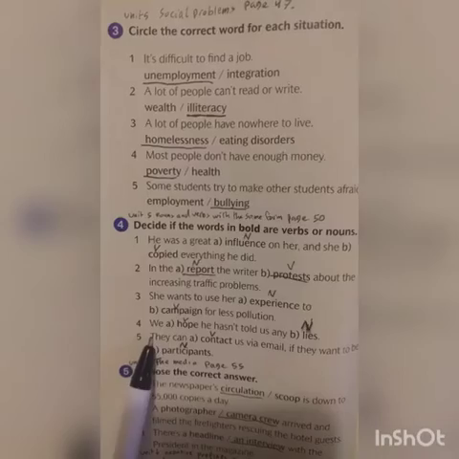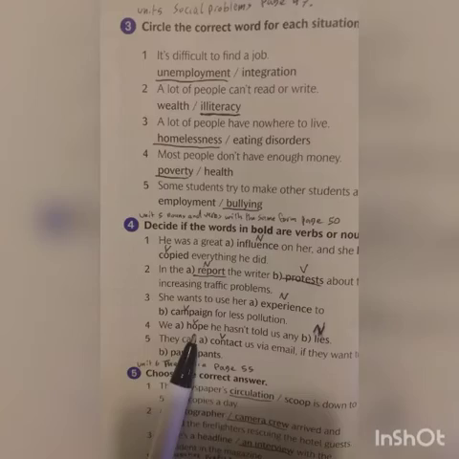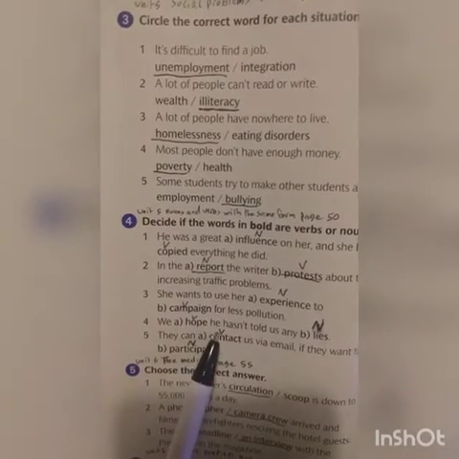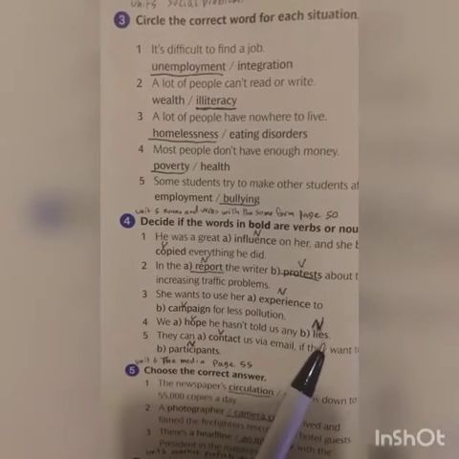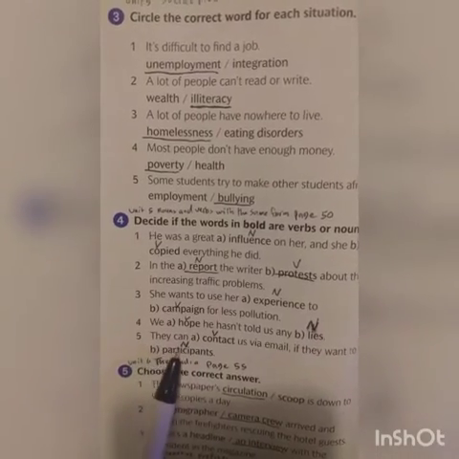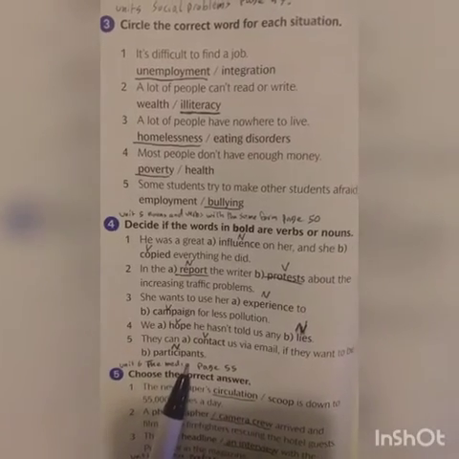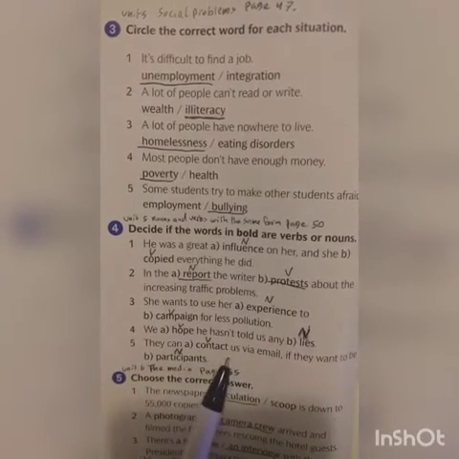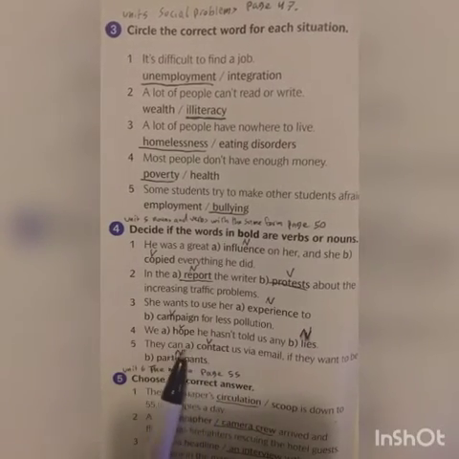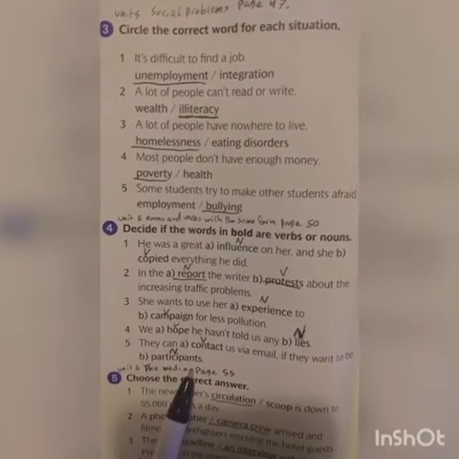Number 4. We hope he hasn't told us any lies. And here you can see this hope is the verb and it's preceded by the subject, and lies is the noun. Number 5. They can contact us via email if they want to be participants. And contact is the verb, and here you can see it's preceded by the subject, and participants is the noun.